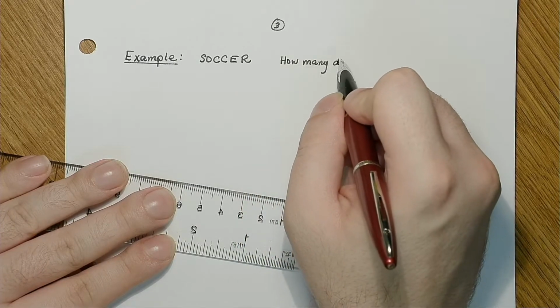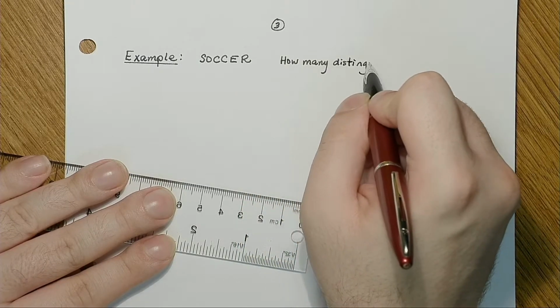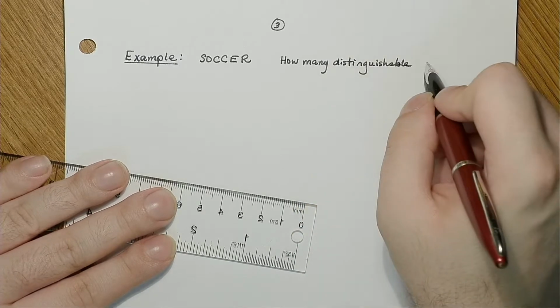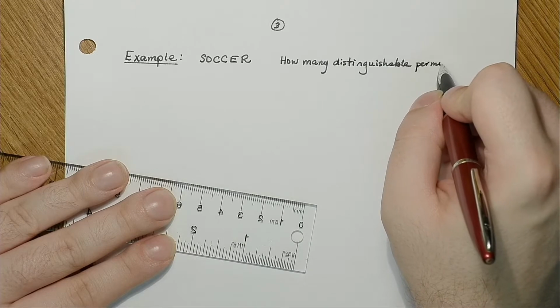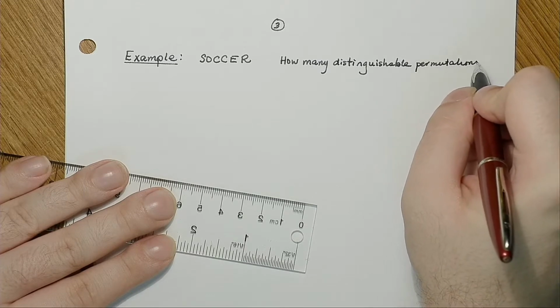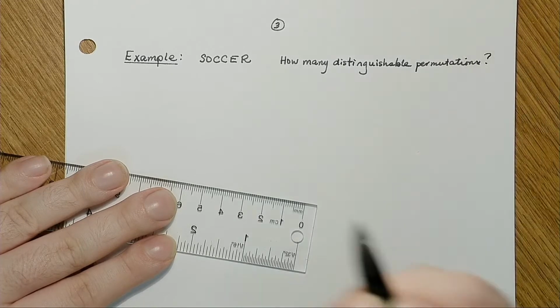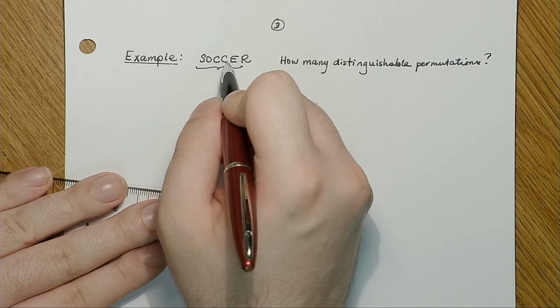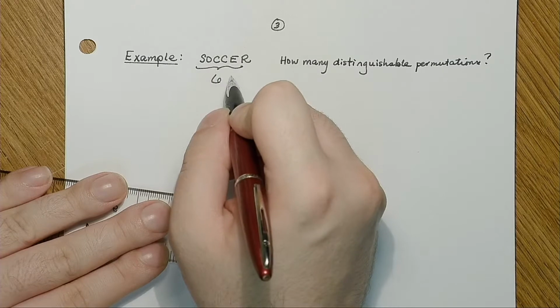How many distinguishable permutations are there? So in total, there is 1, 2, 3, 4, 5, 6 letters.